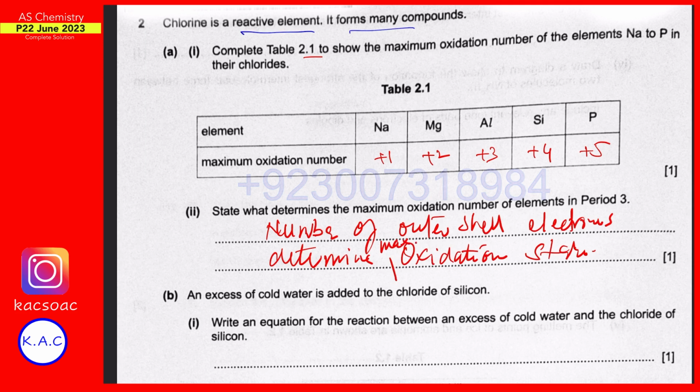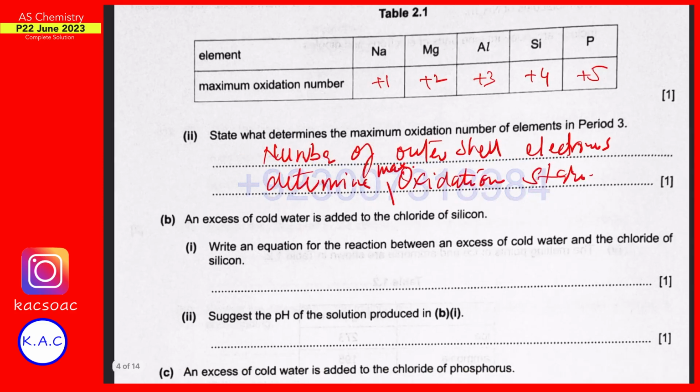The maximum oxidation state is because of the total number of electrons present in the last shell.